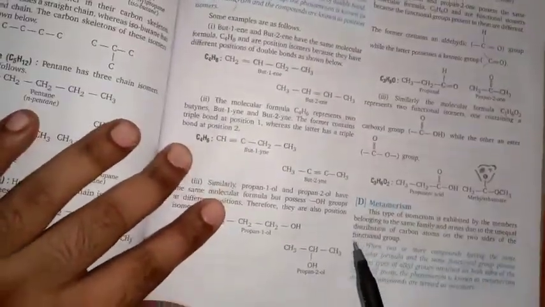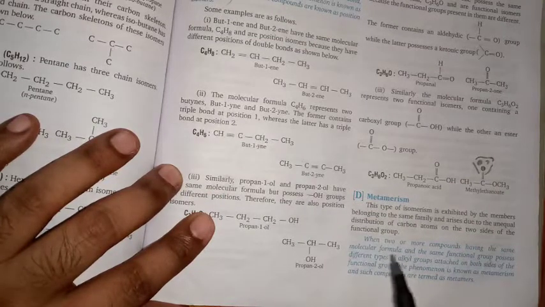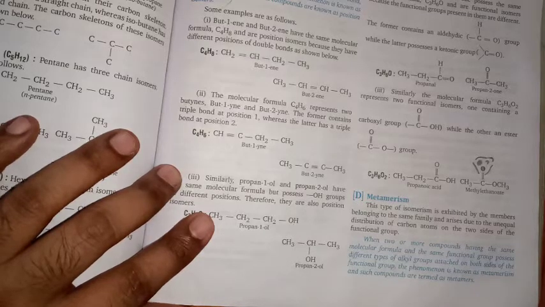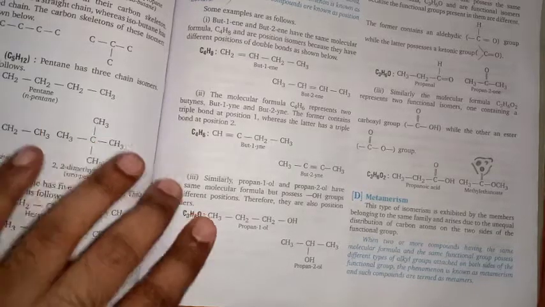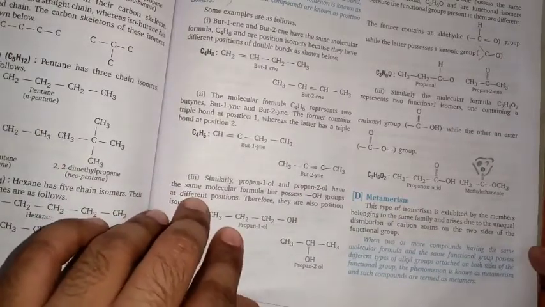This is the first time that you are going to study metamerism. When two or more compounds have the same molecular formula and the same functional group but possess different types of alkyl groups attached on both sides of the compound, such compounds are called metamers. So the two or more compounds have the same molecular formula and the same functional group, but the alkyl groups are different. Now look at the example here.